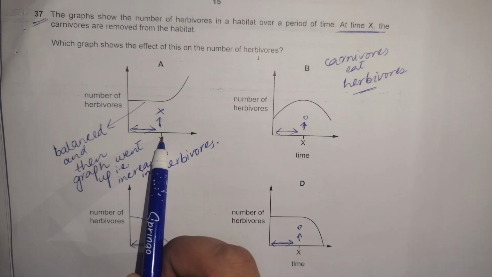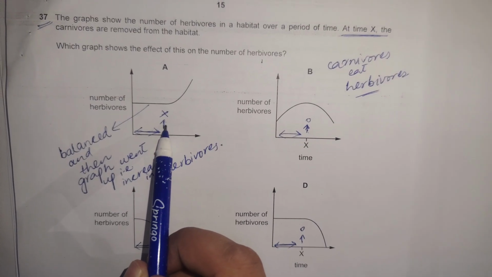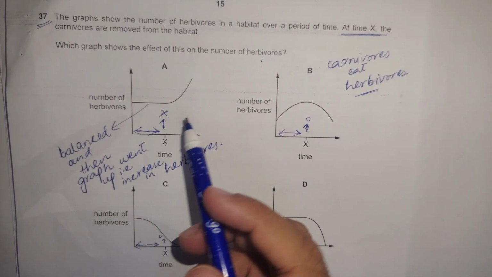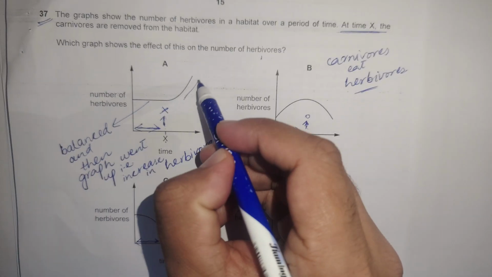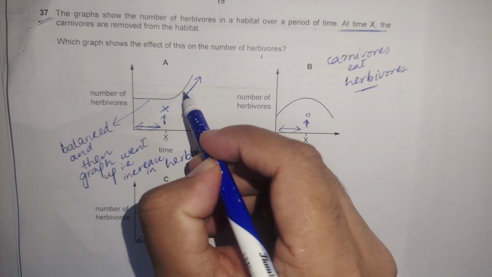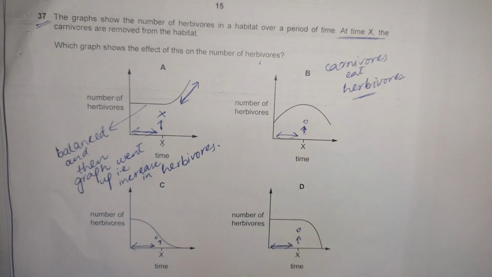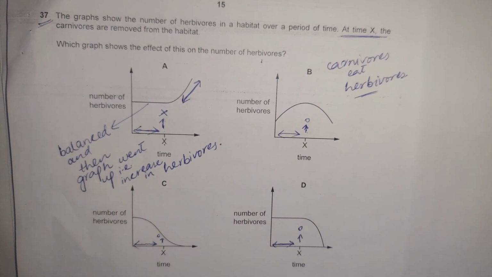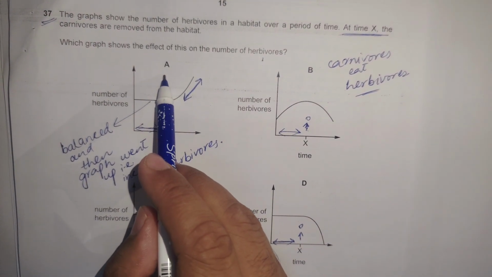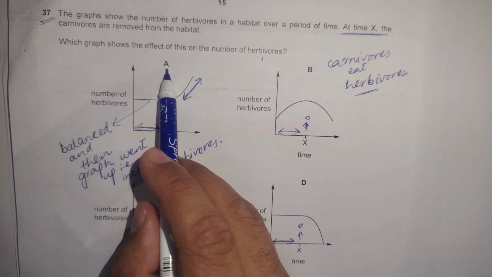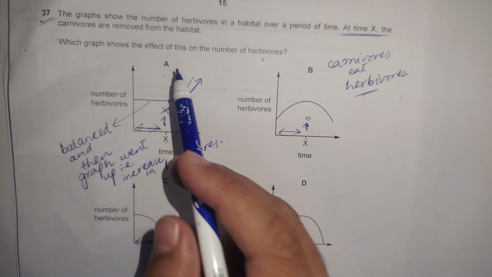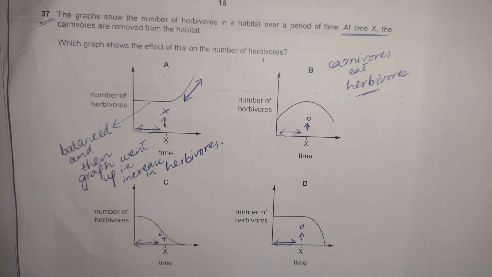And when at time X carnivores were removed, then the number of herbivores increased, because there were no carnivores that ate herbivores. So this seems to be a correct option. But before circling it, we can have a look at the others also.